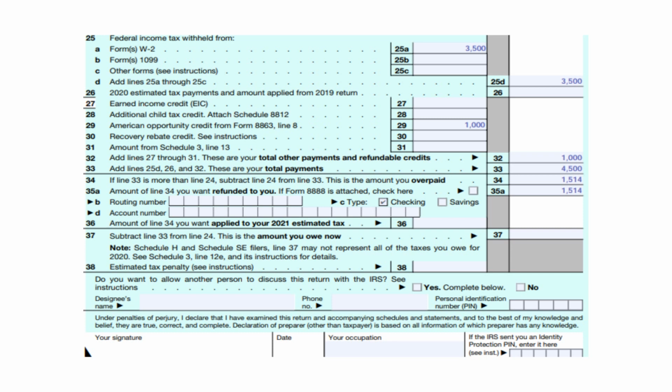On line 34, we will calculate your refund. In this example, it is $1,514. And since you will want it refunded to you, put that amount on line 35A. If you want it directly deposited into your bank account, on line 35C, check the type of account that you have, checking or savings. And on line 35B and D, put your routing and account number. If you don't want it directly deposited into your account, cross off lines 35B and D, and the IRS will send you a check directly.